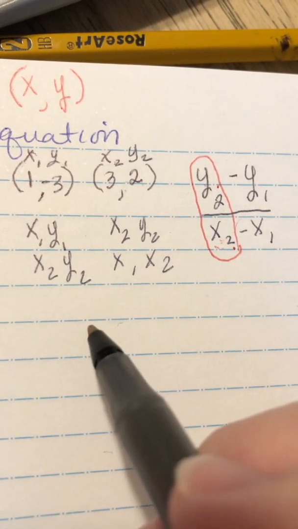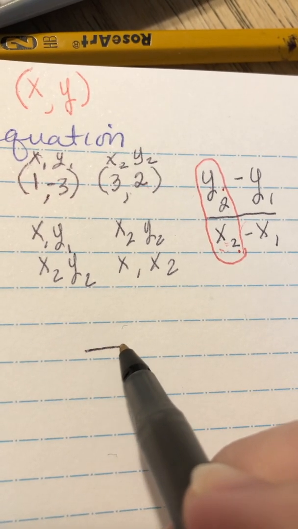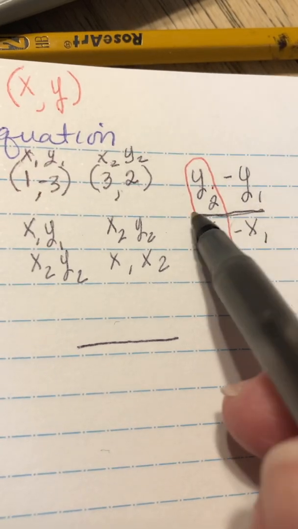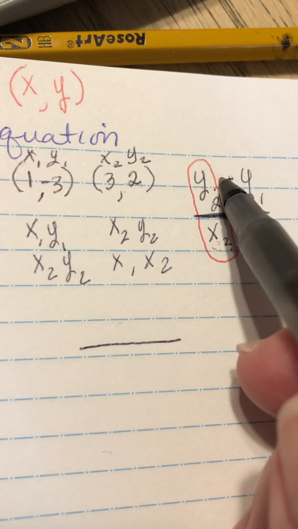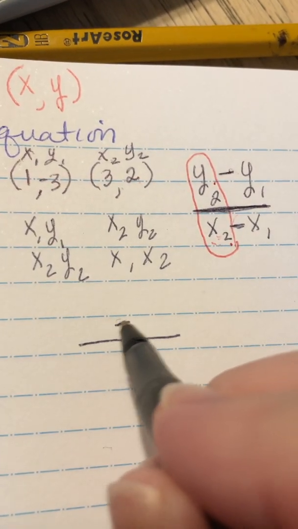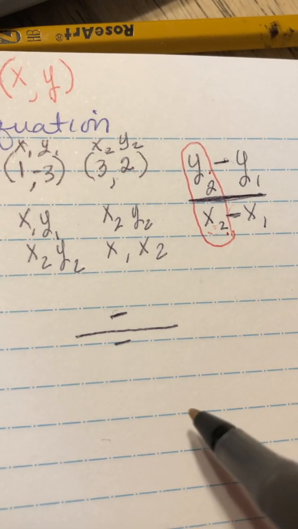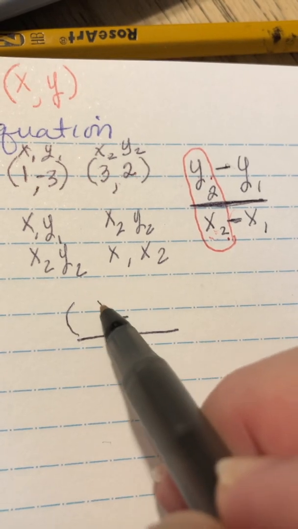Then the next thing I do, this is important, especially when you're working with negative numbers. It can kind of mess things up if we're not careful. So what I do is I first draw the fraction line and I put in the subtraction parts of the equation, like this. And then I also make space for the numbers that I'm going to plug in.